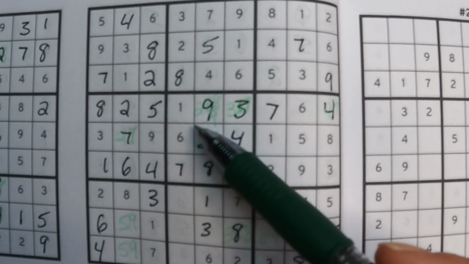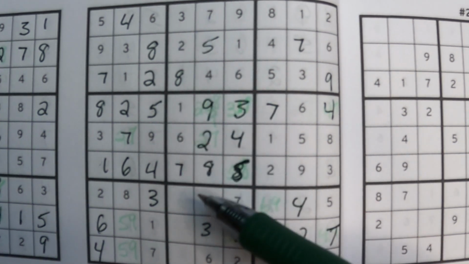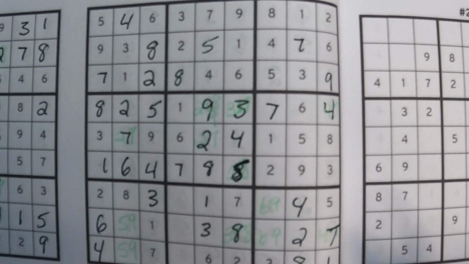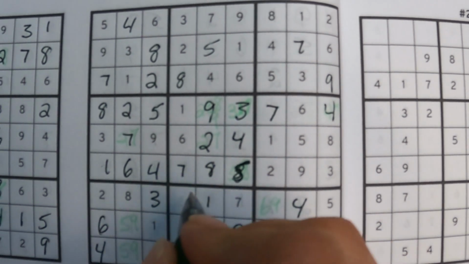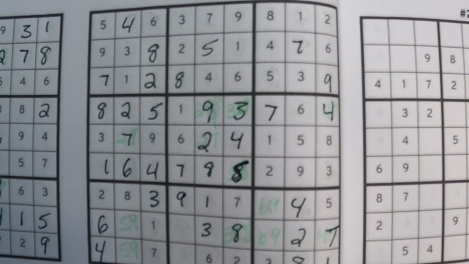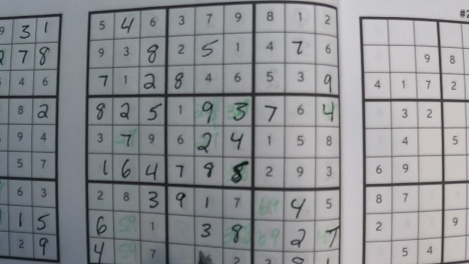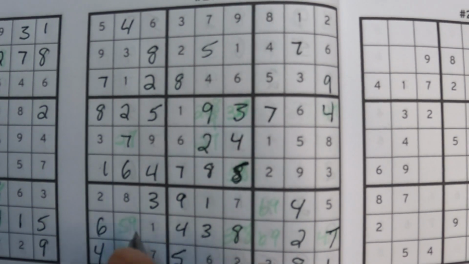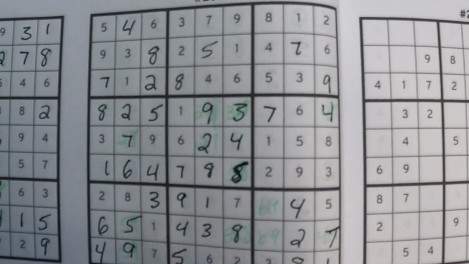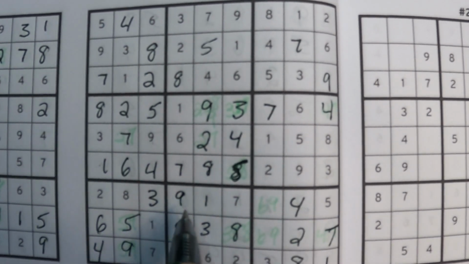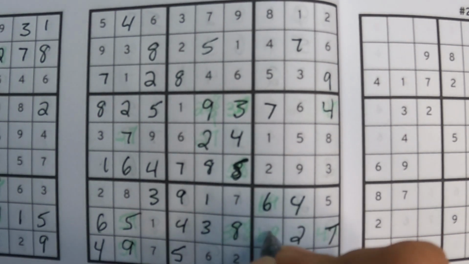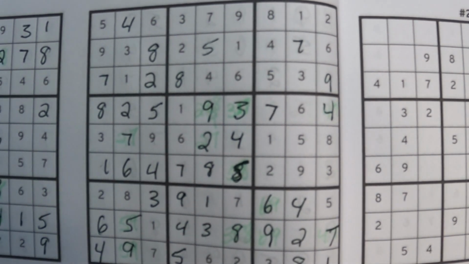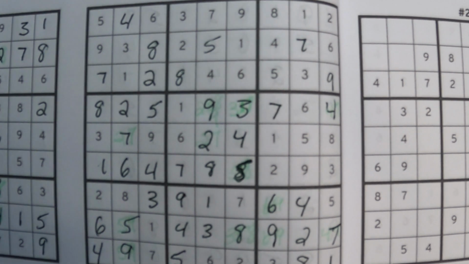And this column, 1, 2, 3, we're missing 4, 5, and 9. We've got a 4 and a 5 here. So 9, 4 here. So 5, 4. That 5 makes this our 9, 5. And this 9 makes this our 6 and 9. And there we have it for today's puzzle.